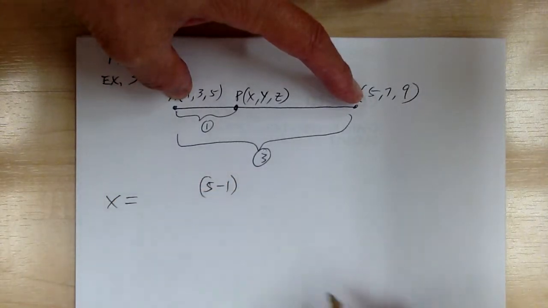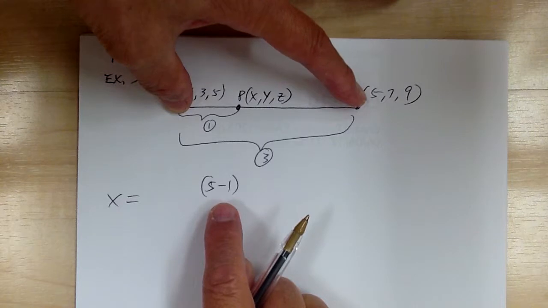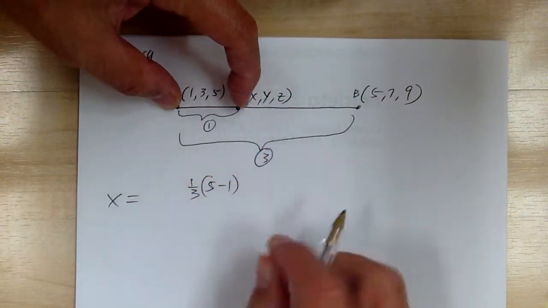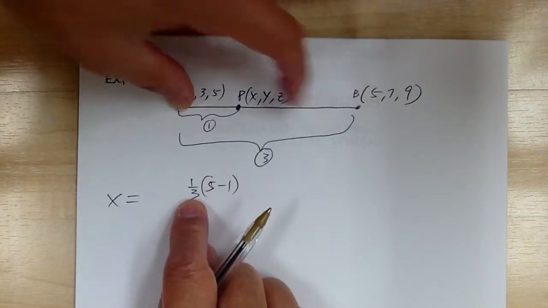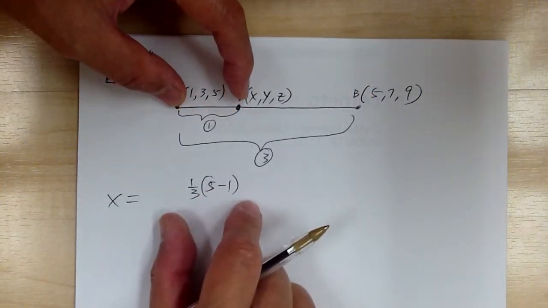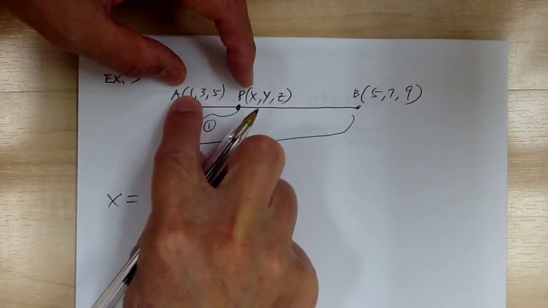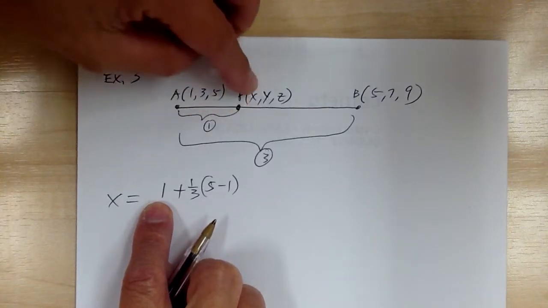So x is going to be equal to 5 minus 1, which gives you the whole length, and then you times by 1/3 to get this. So this whole length times 1/3 is this over here. And then you have to add your starting point. You're starting with 1, right? So you start over here, you add this length, that's how you get the x.